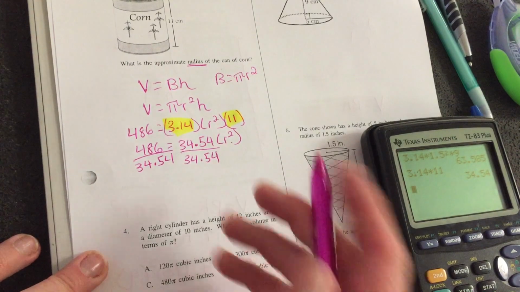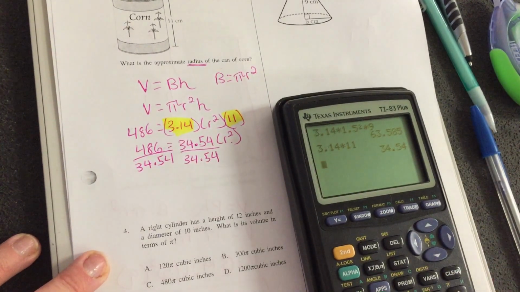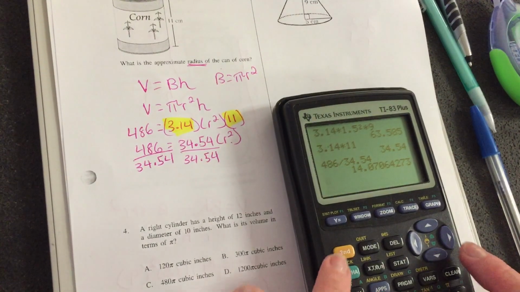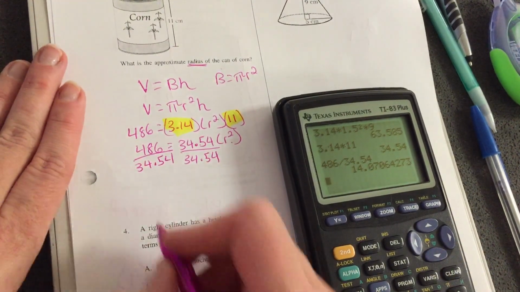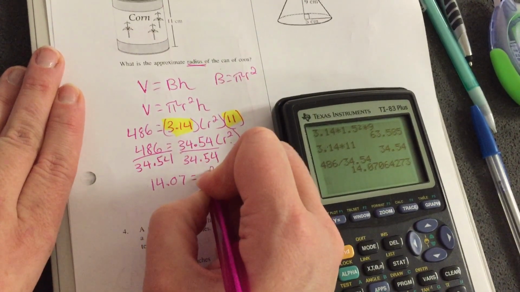All right? So once you have that, you'll see here on my calculator, we're going to take 486 and divide it by 34.54. And we get 14.07 equals r squared.